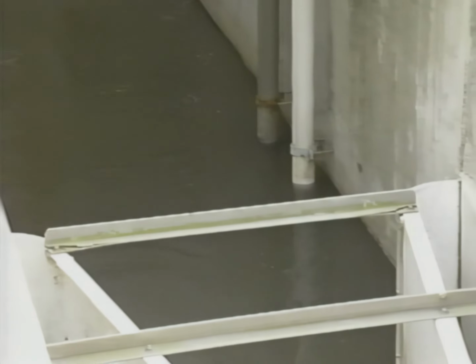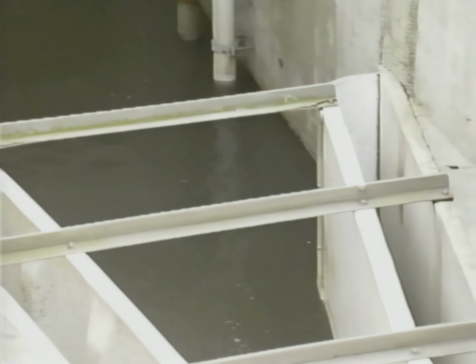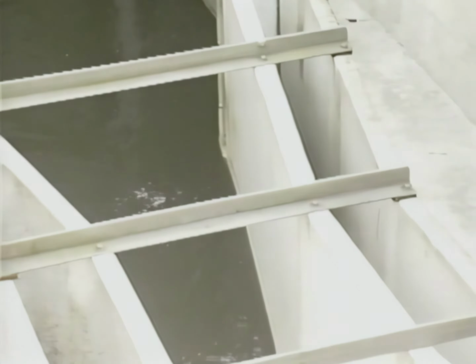This flume should be familiar to most inspectors. It's the Parshall Flume, one of the most common flow measuring devices at publicly owned treatment works. Parshall flumes measure open channel flow using the critical depth principle.